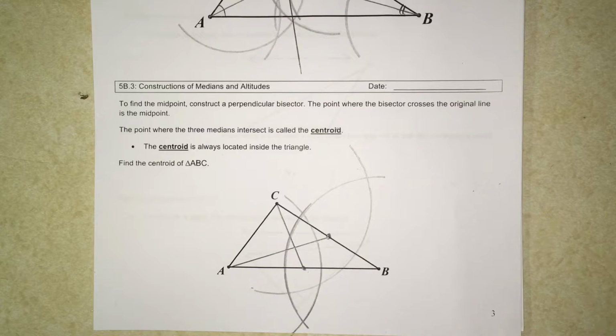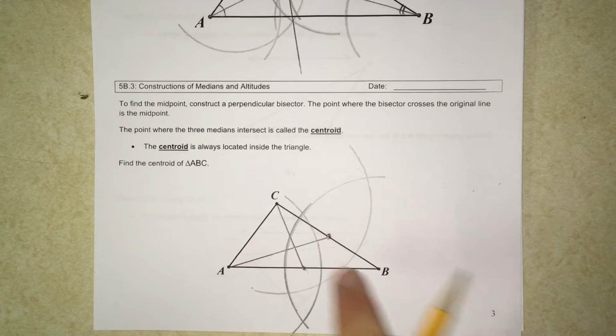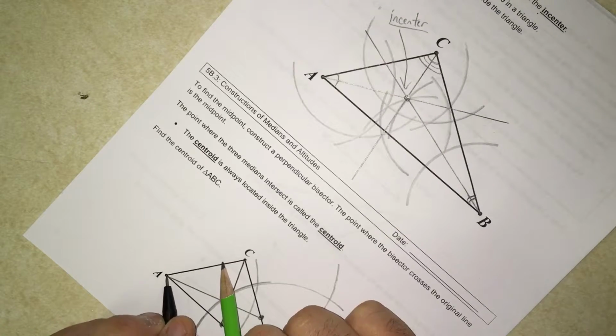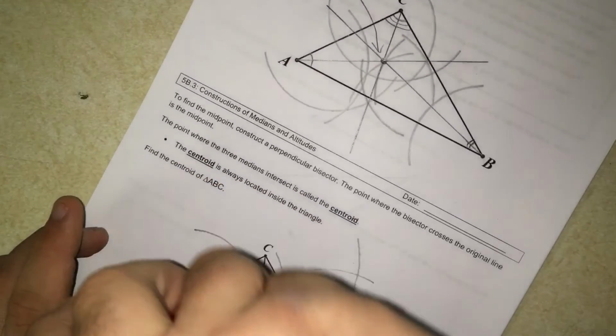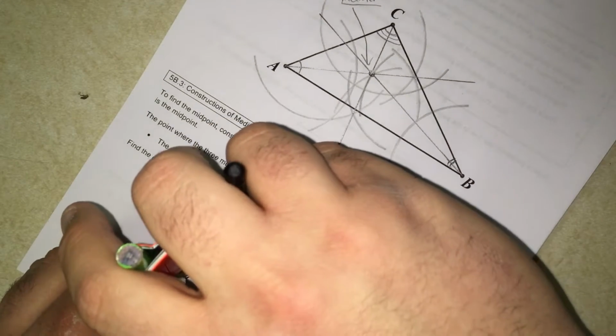If this is done correctly, when we do our final side, AC, and get that final midpoint, it should connect with angle B and cross right through that point. So let's see if we do this correctly. Put your compass at A. Arc number 1. And go to C and do the same thing, get arc number 2.